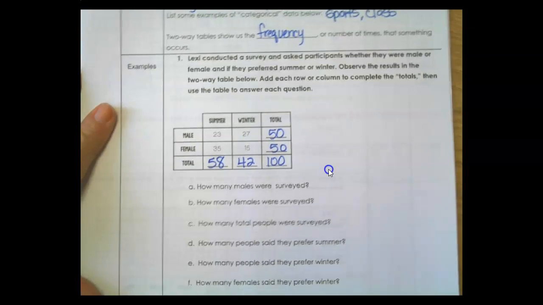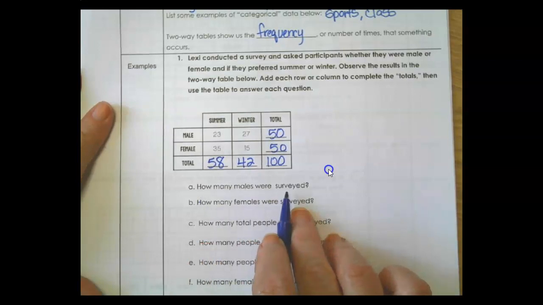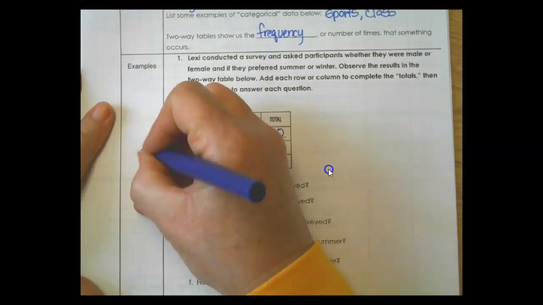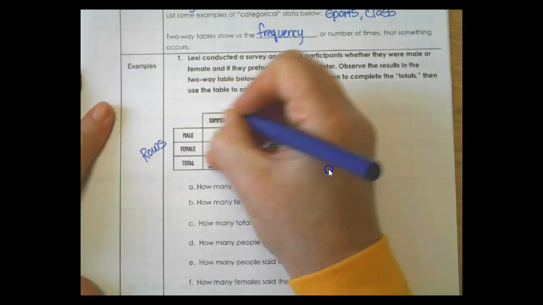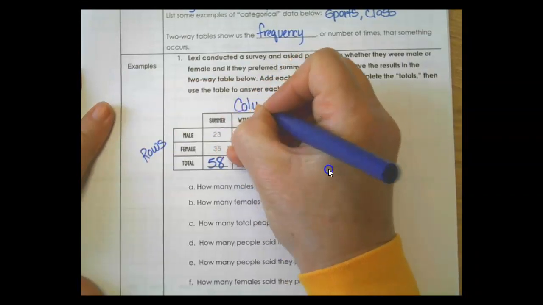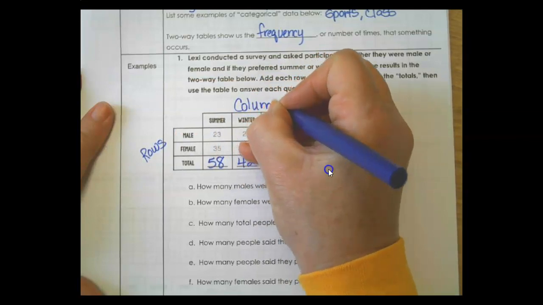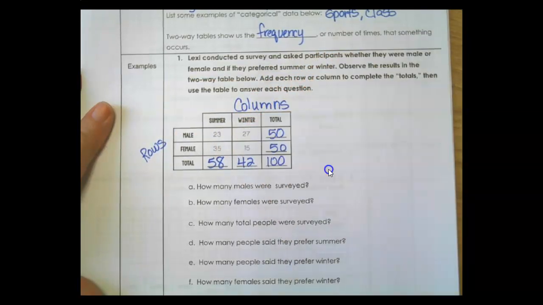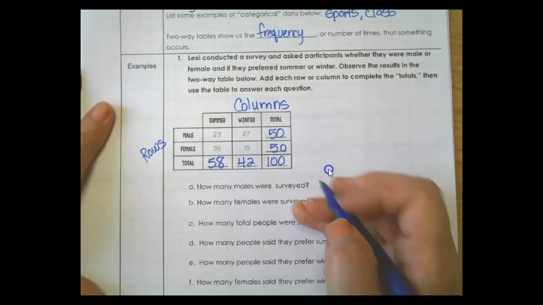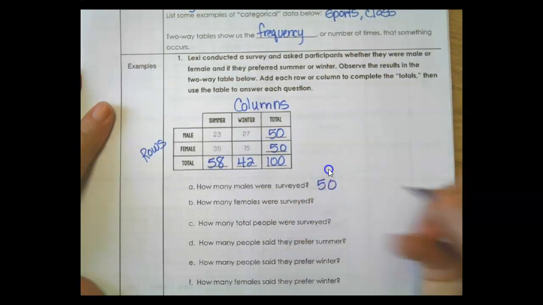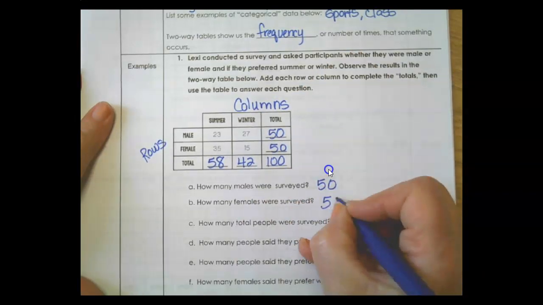So right now we're just talking about frequency. Okay, so how many males were surveyed? So I look at, this one is an actual row. So make sure you know these are rows and these are columns. How many males were surveyed? 50. How many females? 50.